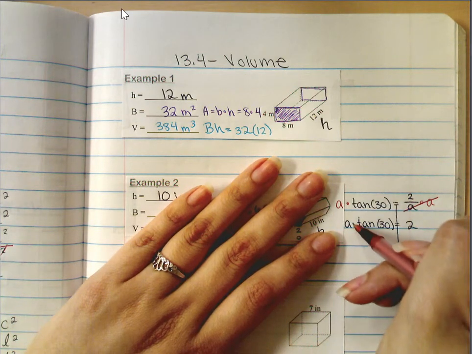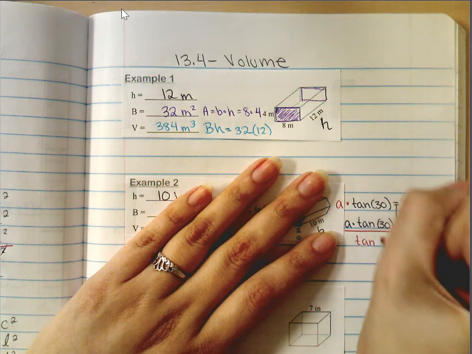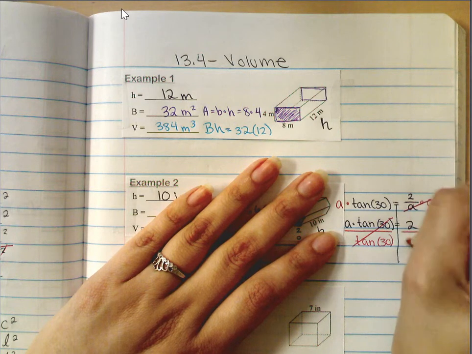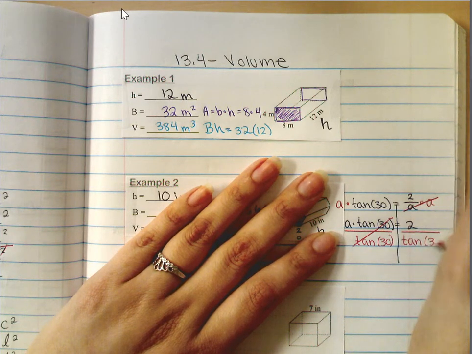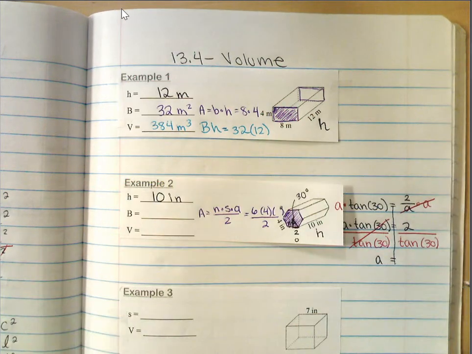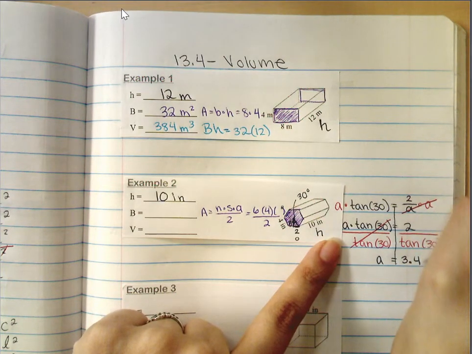The opposite of multiplication is division, so I'm going to divide by the tangent of 30 on both sides. Now A is by itself. In your calculator, make sure it's in degree mode, then type 2 divided by tangent of 30, and that gives you 3.46 when you round to the nearest hundredth.